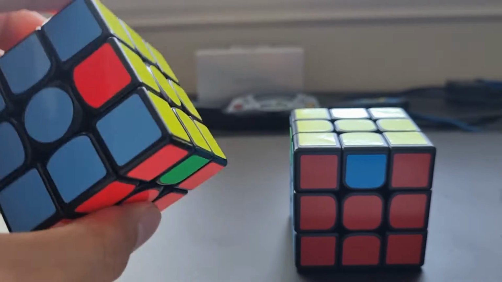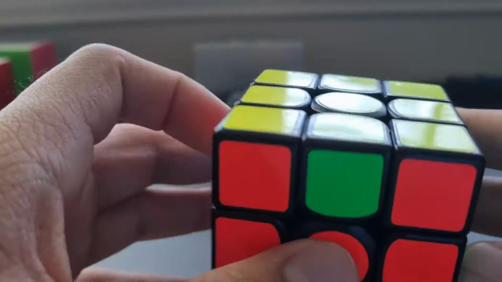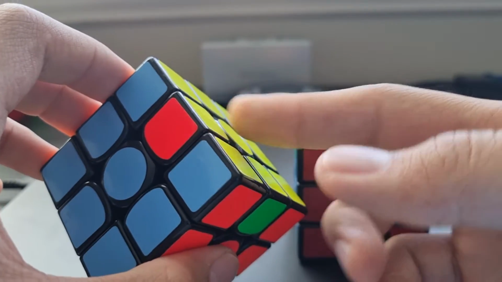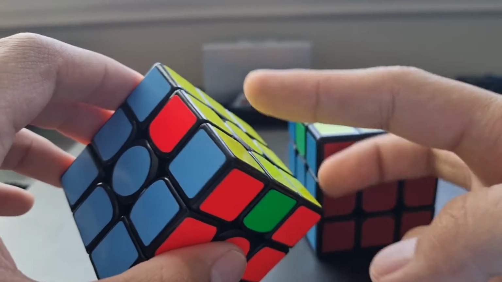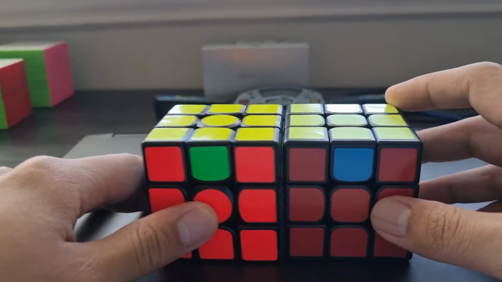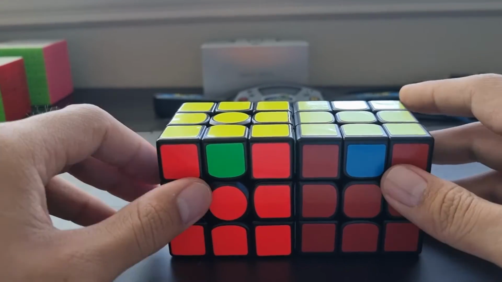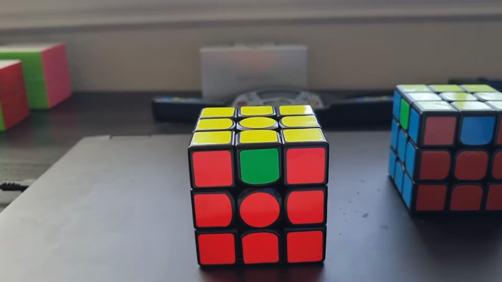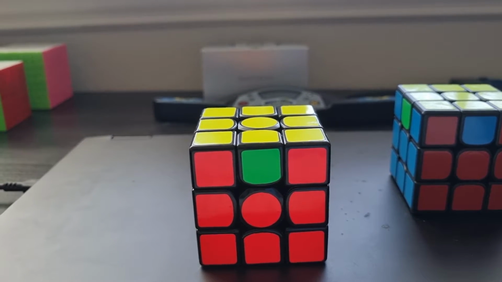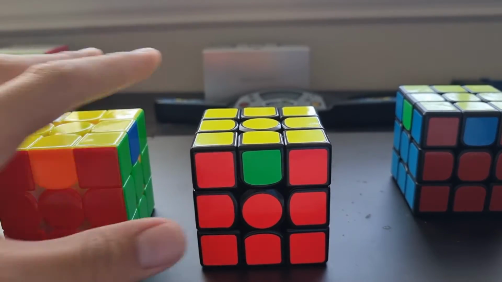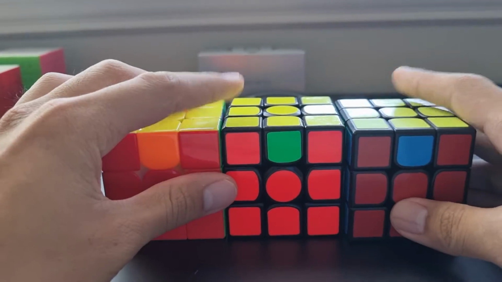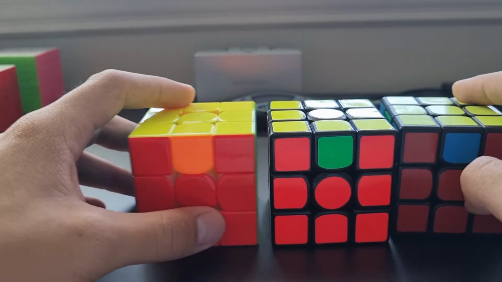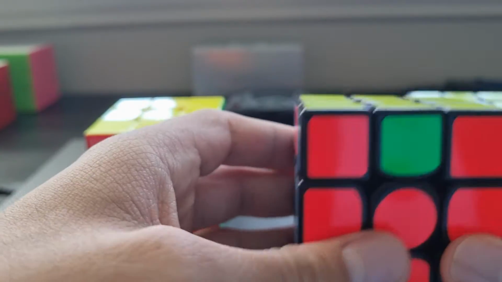As a lot of you may know already, in this step we're just permuting the corners and then the cube is going to be solved. In this step we only have one algorithm. I'm going to bring another cube in because there's actually 4 different cases for this step, so let's get into it.